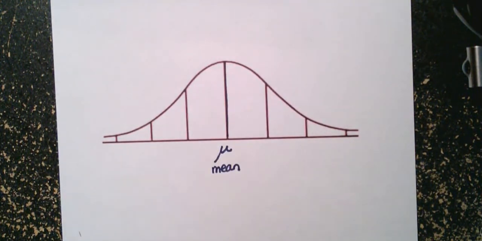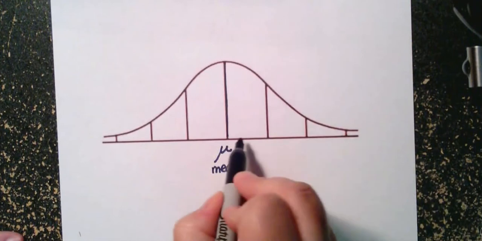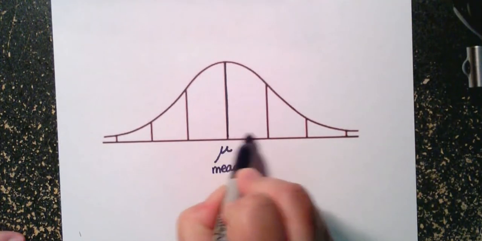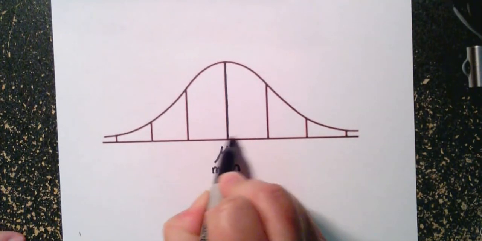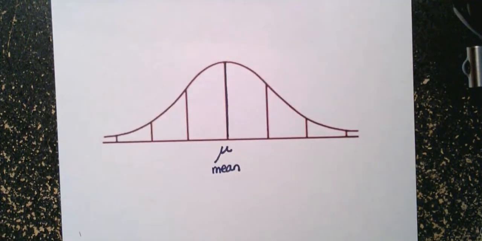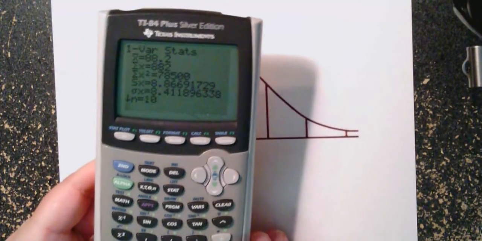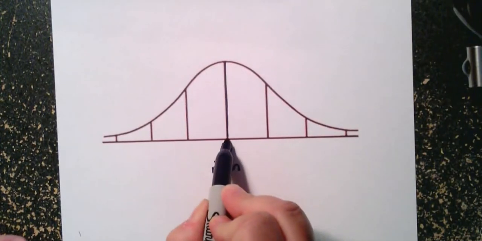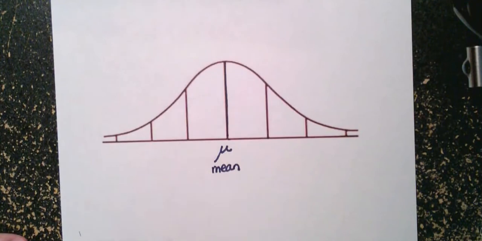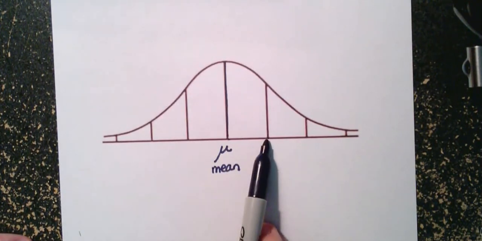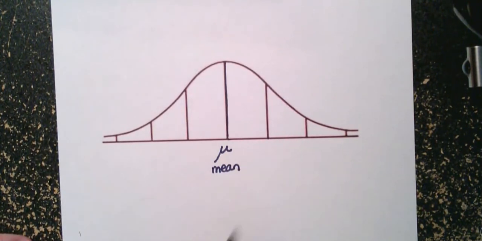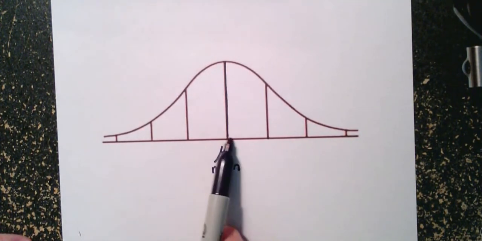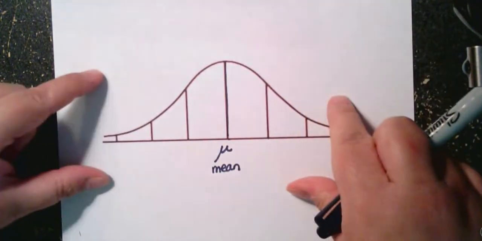It turns out that on a normal distribution or the normal curve, the width of one of these sections is 1 standard deviation. So for instance, on the data I just showed you, standard deviation was like 8.4. From here, from the mean to this line would be 8.4. And then from this line to this line would be 8.4. And this line to this line would be 8.4. So the bigger the standard deviation is, the more spread out this is going to be.